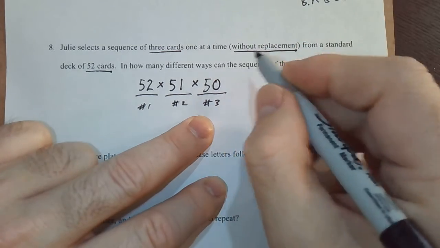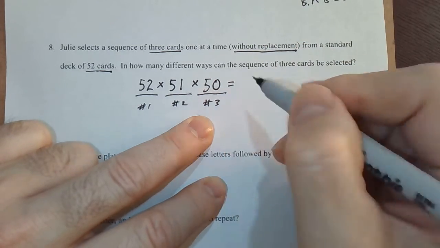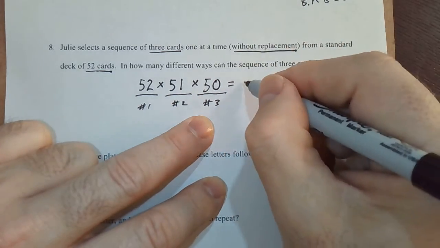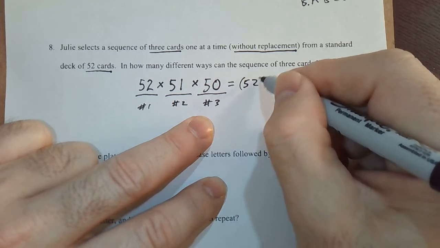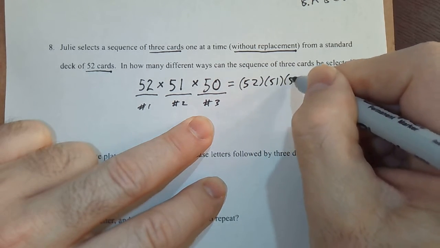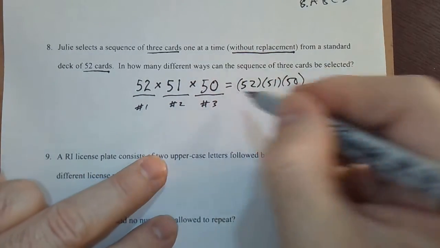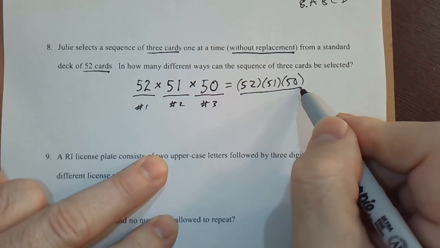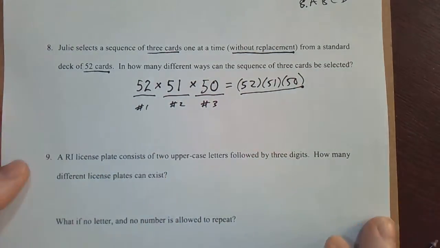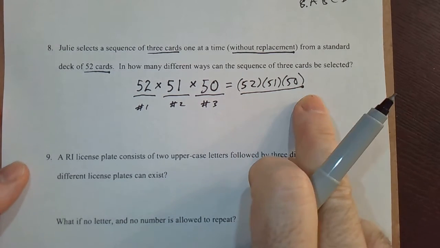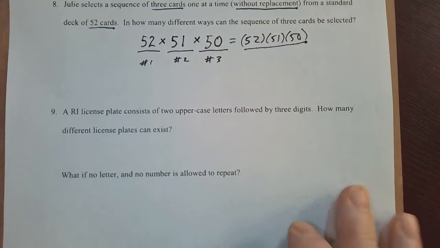So I'll let you plug that into the calculator. I prefer just seeing this answer just like this, 52, 51, 50, or just like this, either way. That is the answer. And by the way, that's a big number. Okay, last one in this video.